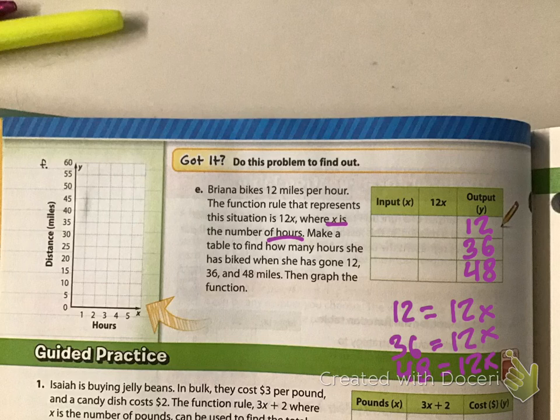So the way that we would solve it is reverse PEMDAS, where we would divide. Divide each side by 12, we get x equals 1. We divide each side by 12, we get x equals 3. We divide each side by 12, we get x equals 4. So when we graph it, in 1 hour, she goes 12 miles. In 3 hours, she goes 36 miles. And in 4 hours, she goes 48 miles.